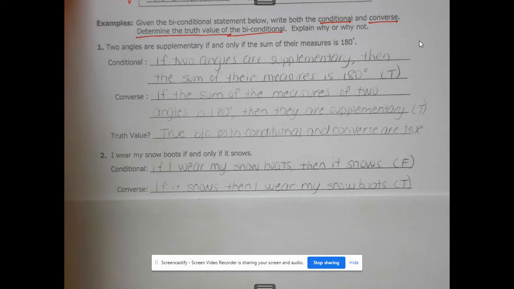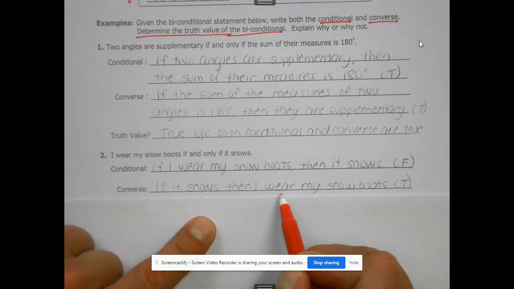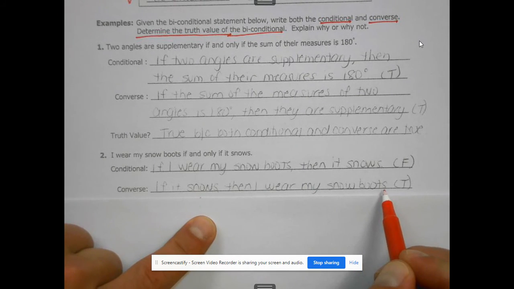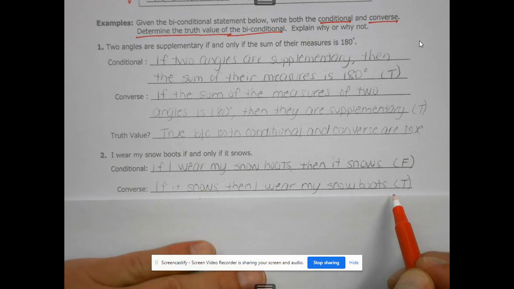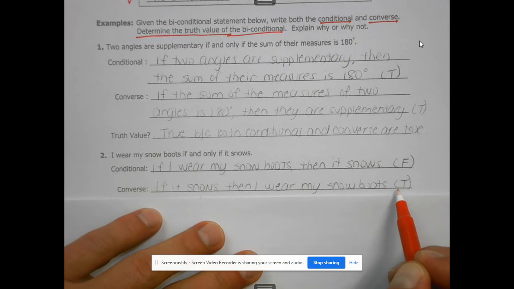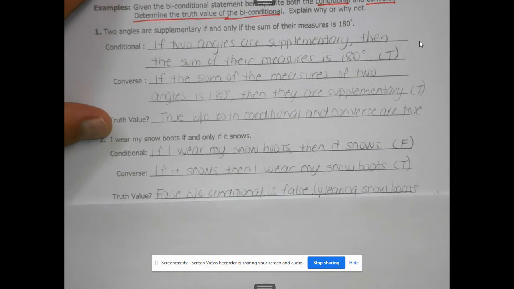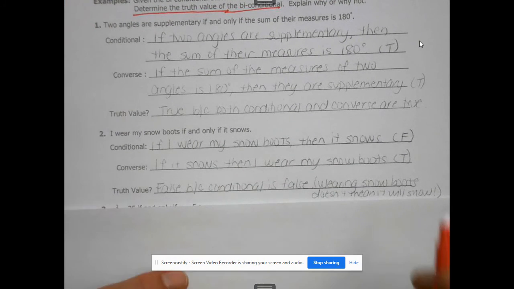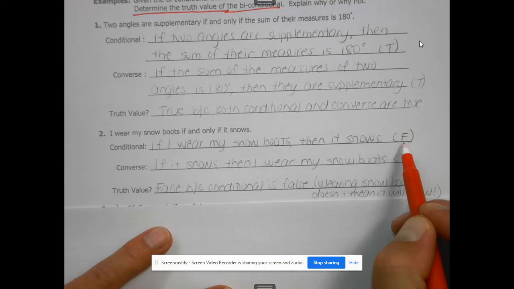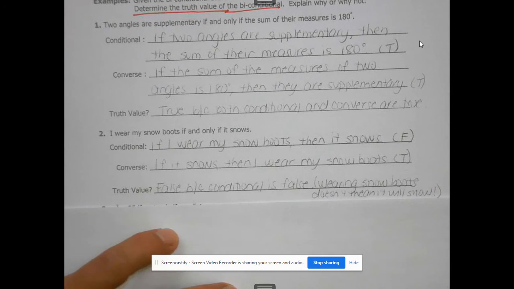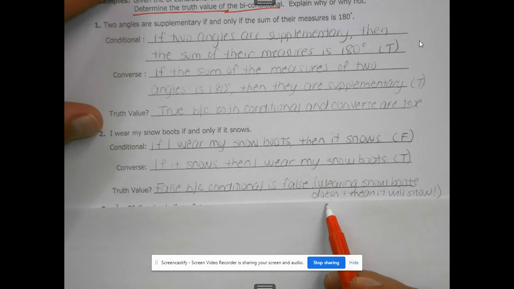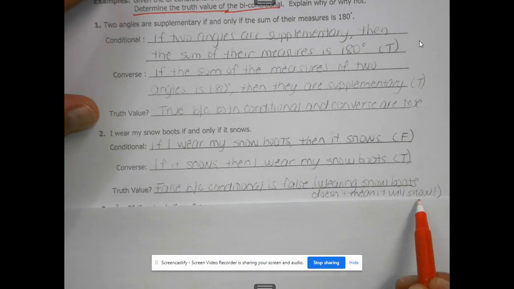The converse, if it snows, then I wear my snow boots. Yes, I know you don't have to, but let's assume this was a true one. If it snows, put on your snow boots. Let's call it true. However, the biconditional is false because our conditional was false right here, right? Just because you wear your snow boots doesn't mean it will snow.